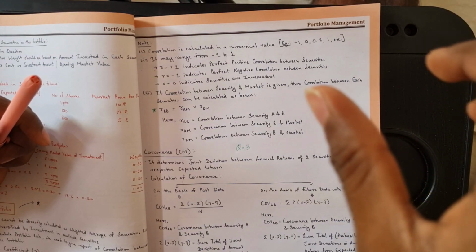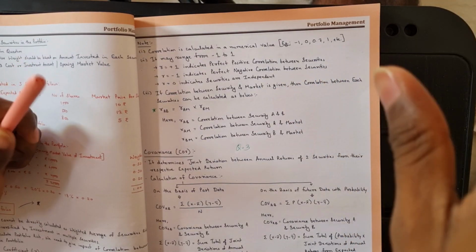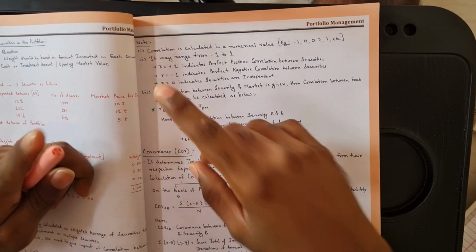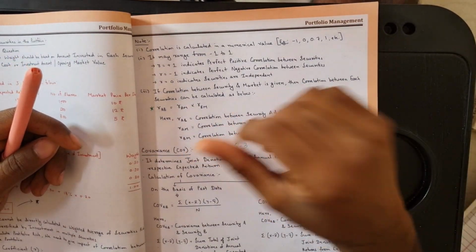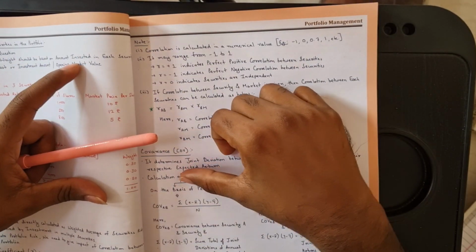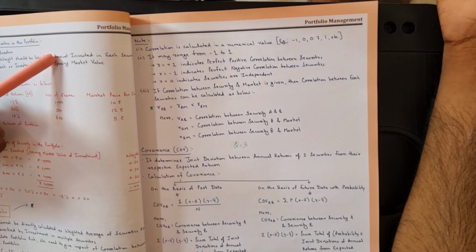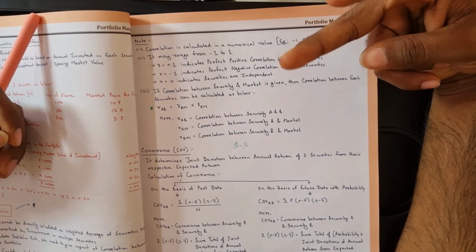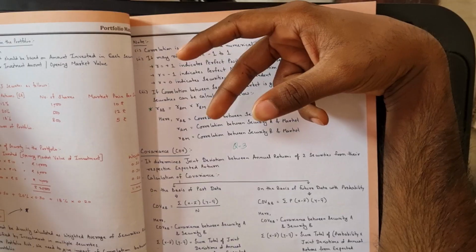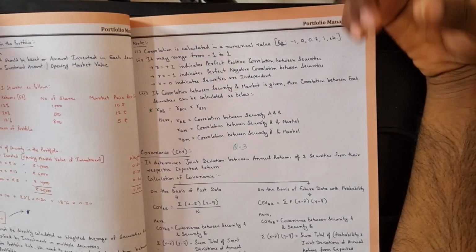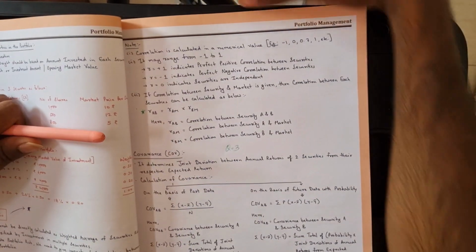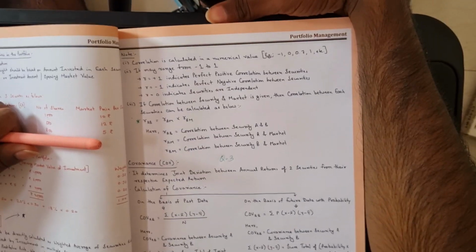So we will denote security B as Y. So X minus X bar into Y minus Y bar is your covariance. Now covariance can also be calculated on the basis of two methods, which are past data, that is your ex post analysis, and future data with probability, that is your ex ante analysis.